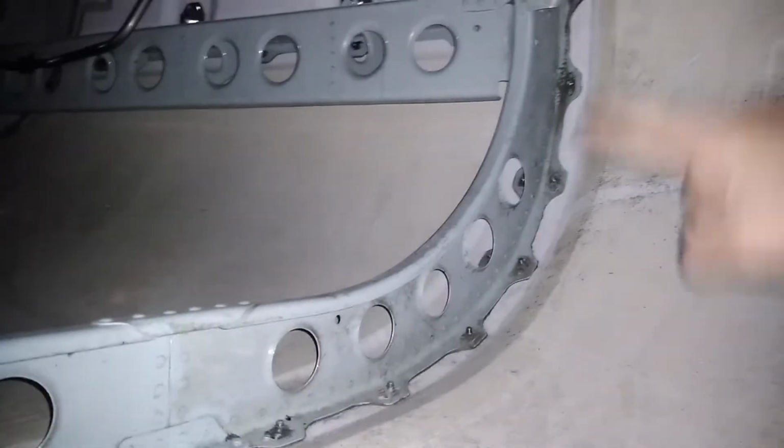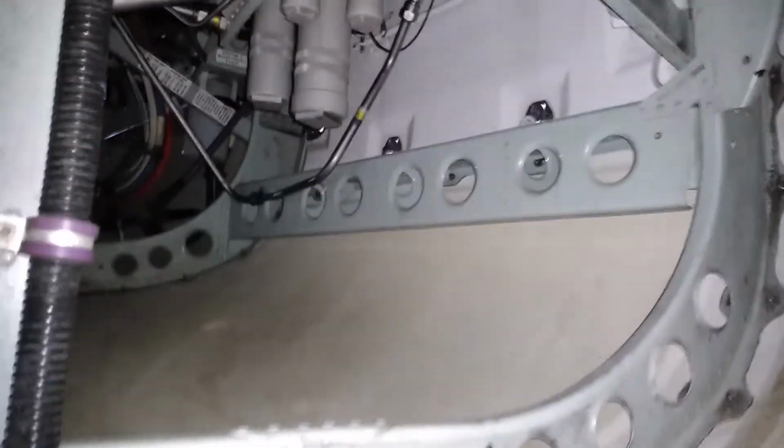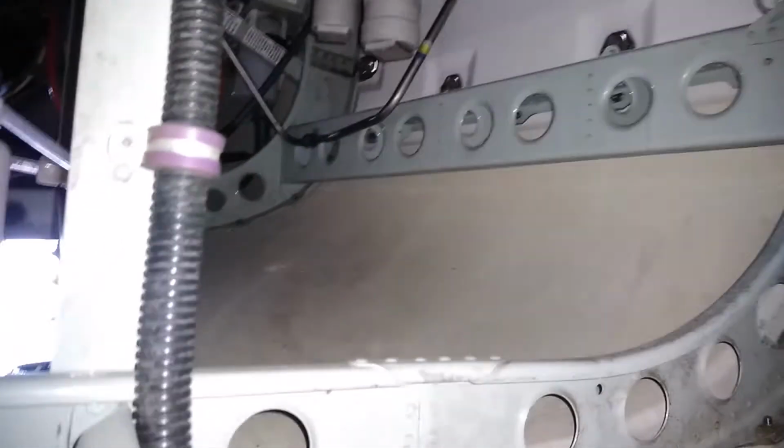Here's a structure, a bulkhead, to support the fairings. Cabin pressure air getting dumped from the forward outflow valve goes through this area below the aircraft. Let's continue the tour to the back of the equipment bay.